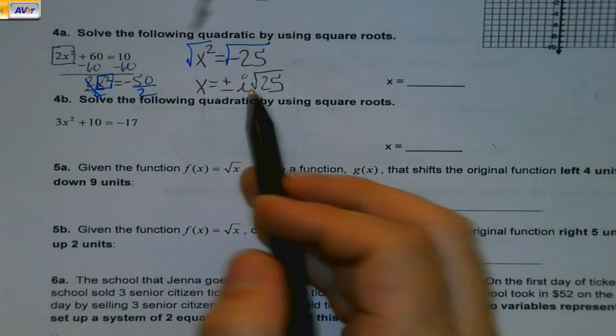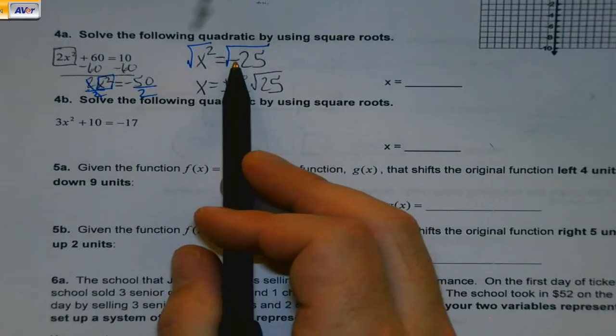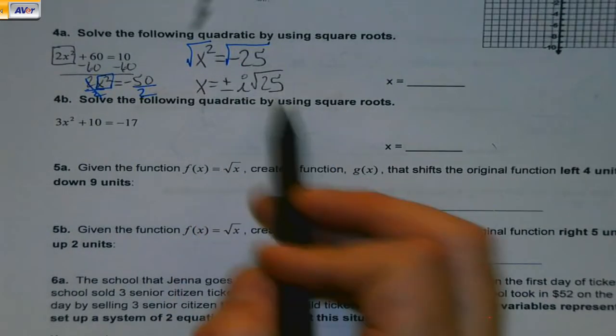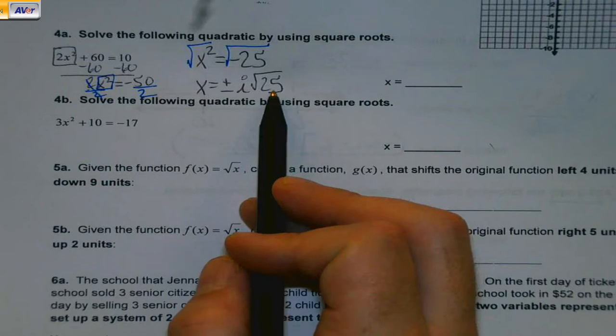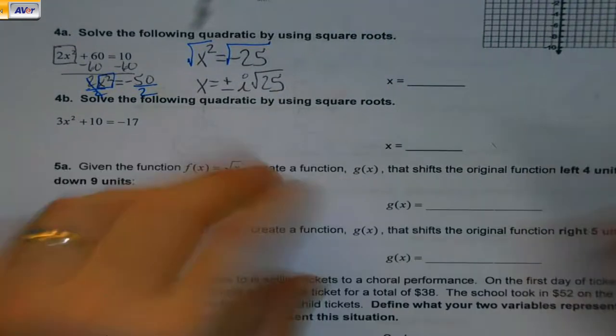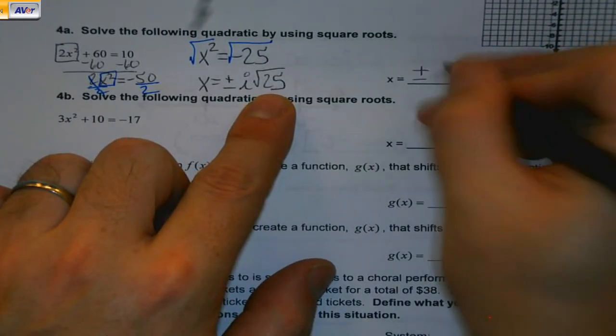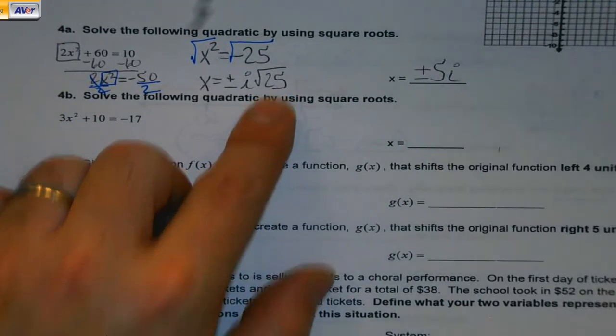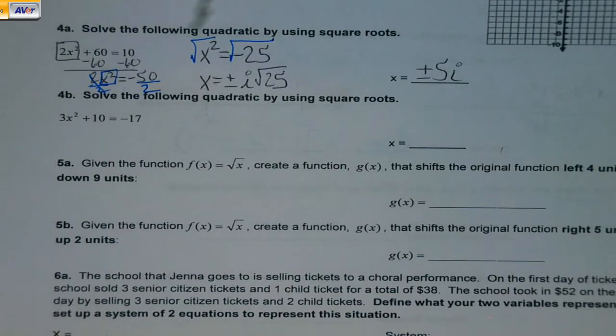Okay? The i coming out takes care of the negative. And then if I can break down the radical, and I certainly can this time, it's a perfect square, then I have to do that. So since the square root of 25 is 5, my answer would be plus or minus 5i. If you wrote i5, that'd be okay too. But I do have to remember to get the i out of there. Okay, so anytime we get a negative underneath, we're just pulling out an i. And that'd be the same thing on 4b as well.